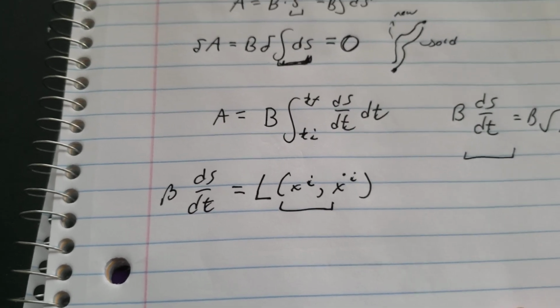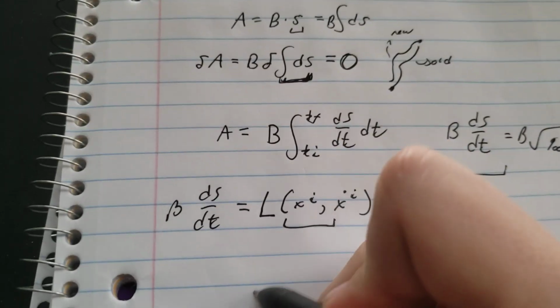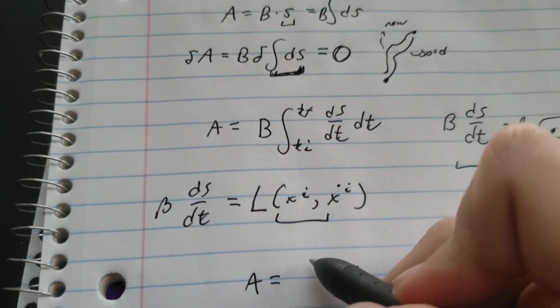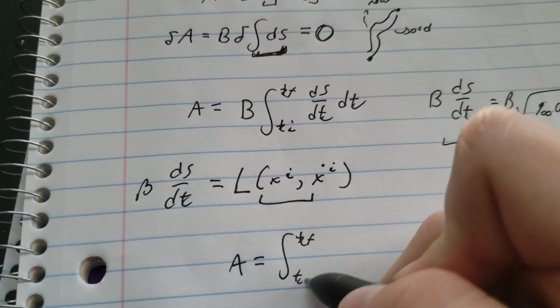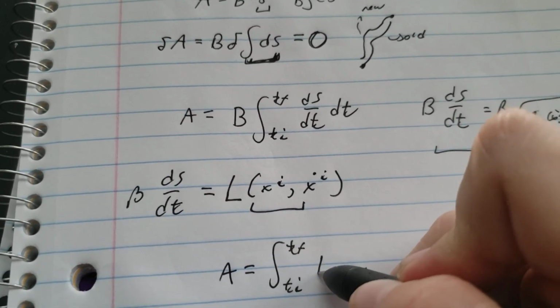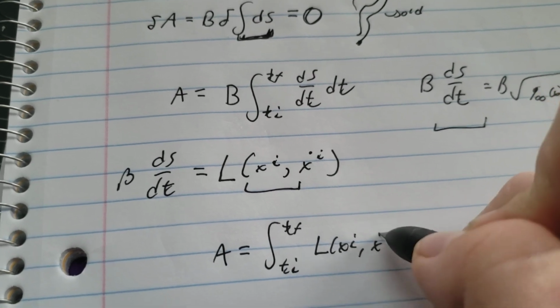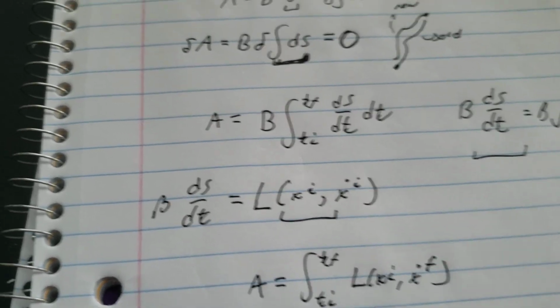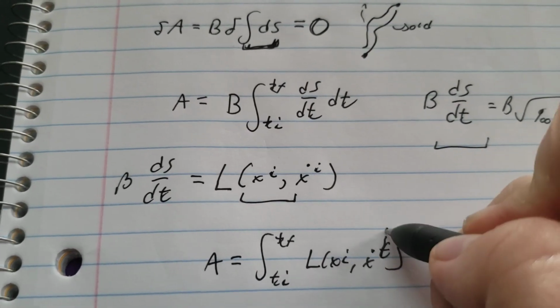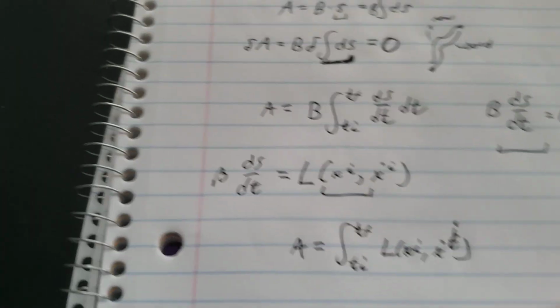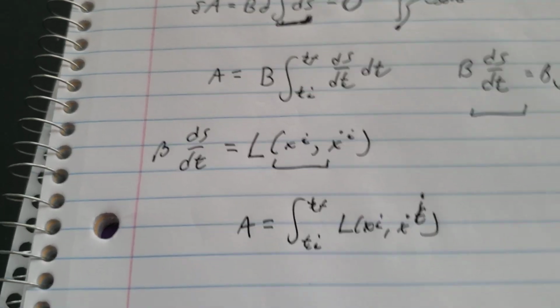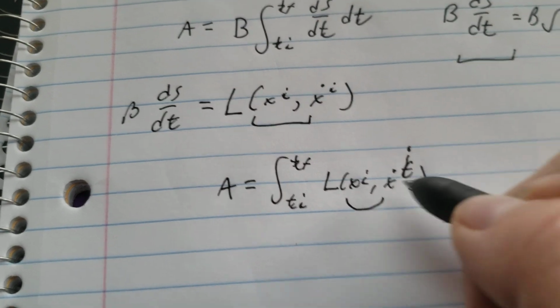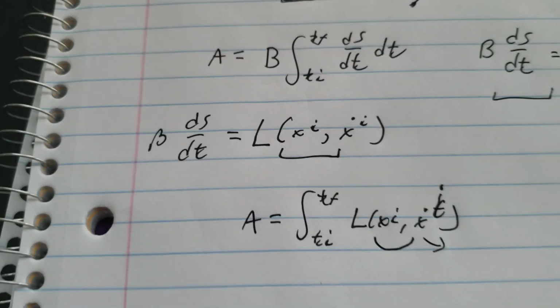So we're going to write our action as the integral from ti to tf of L of x_i and x dot i, the coordinates and then their velocities.